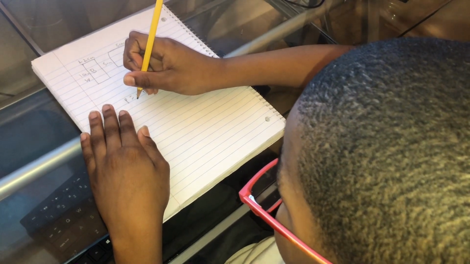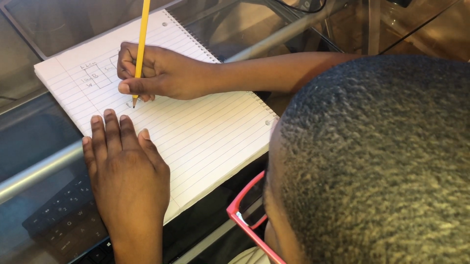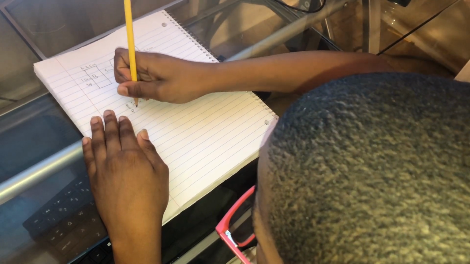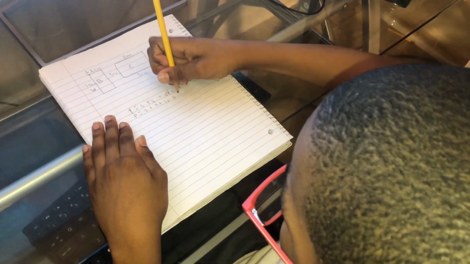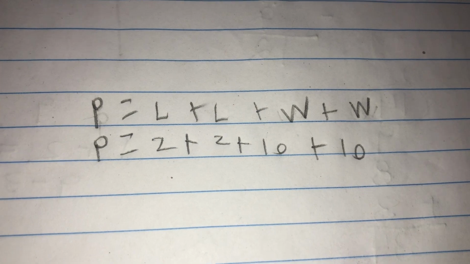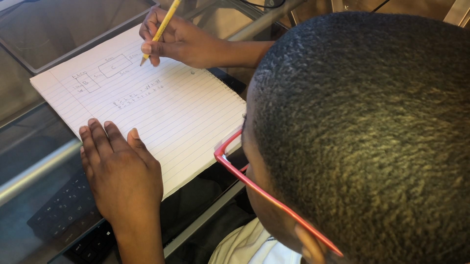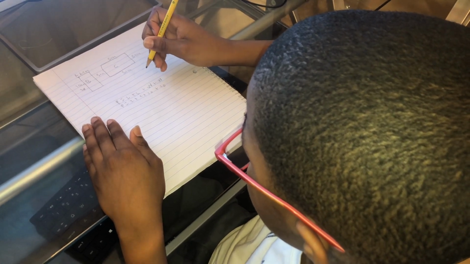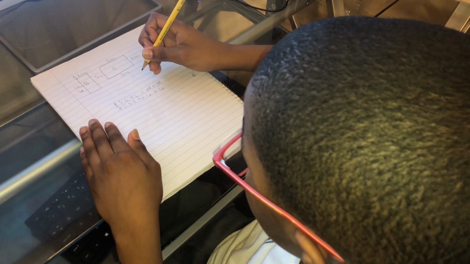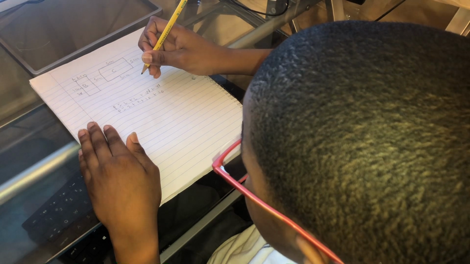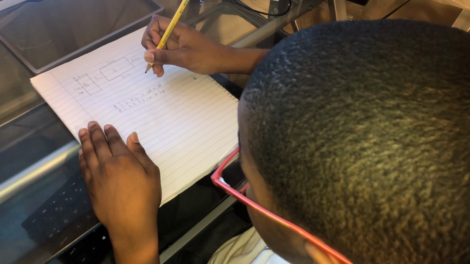So now we're going to take our formula and transfer our numbers into those letters. So P equals 2 plus 2 plus 10 plus 10. All right, so now we're going to add those up. We always start with our larger number, and in this case, it will be our width, which is 10 centimeters. So we're going to start counting from the tens at the end of the equation and count our way backwards to get our total perimeter.